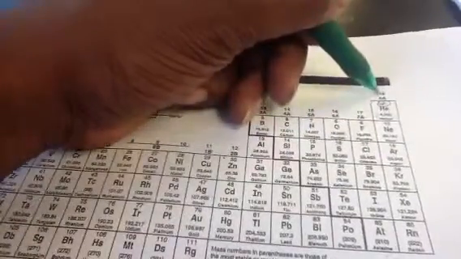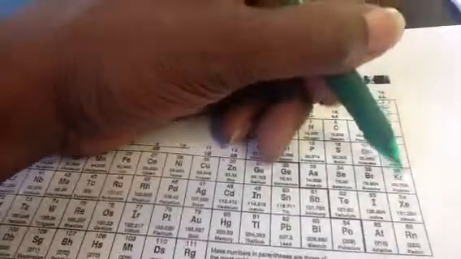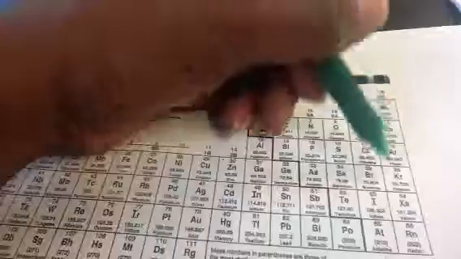The group or family, remember your group numbers are read down. So we look over here at the top. This number at the top is group 18. That means everything down this row here is group 18.